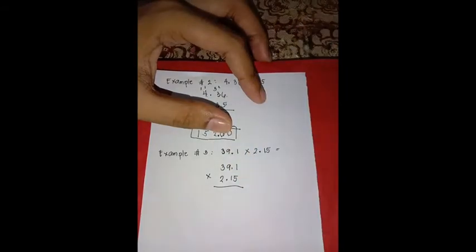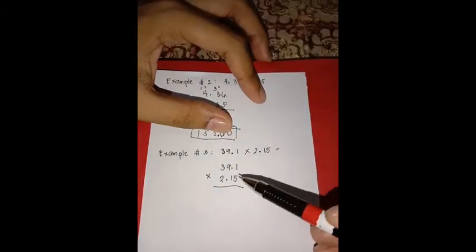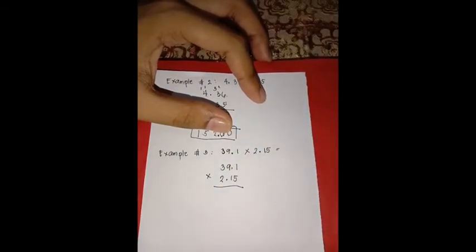Okay, so if napapansin nyo, hindi naka-align yung decimal point natin. Wherein, in multiplication of decimals, okay lang na hindi naka-align yung decimal point. Since bibilangin lang naman natin yung decimal places before tayo maglagay ng decimal point. So therefore, let's proceed in solving.